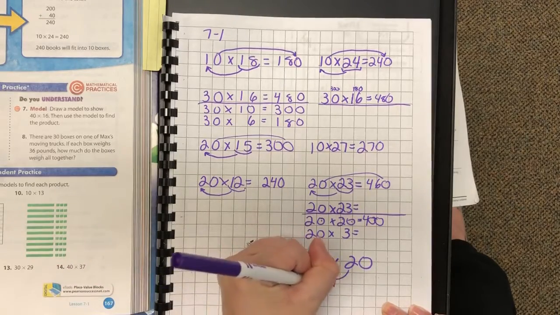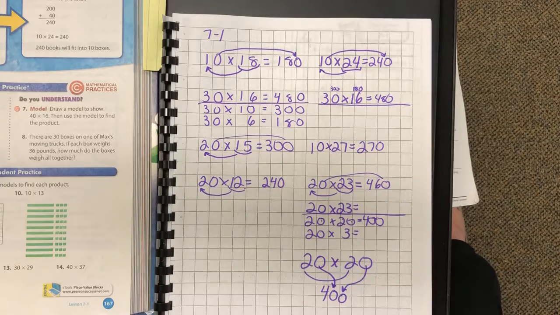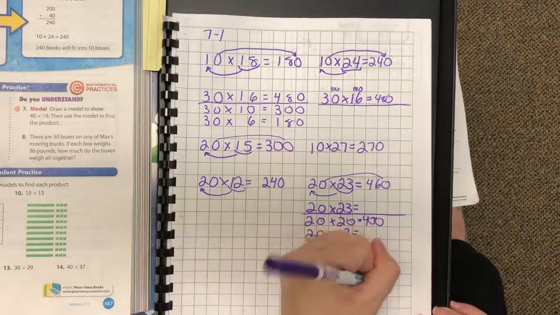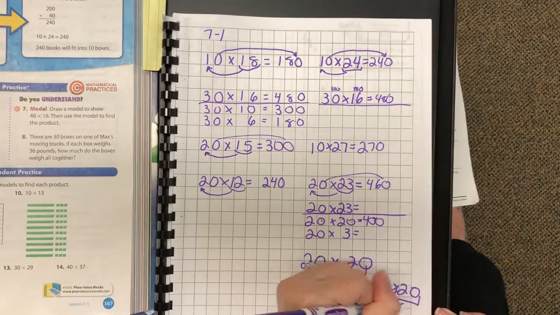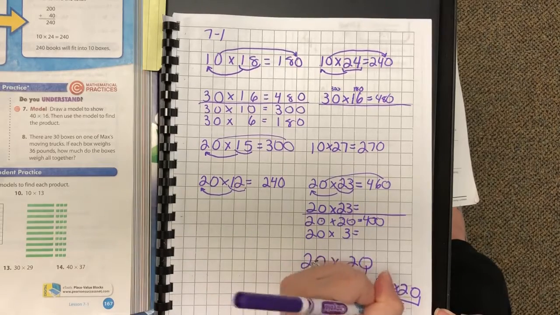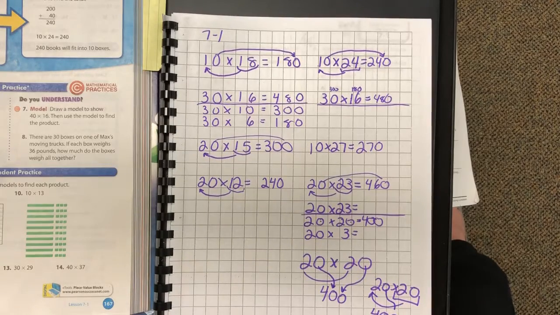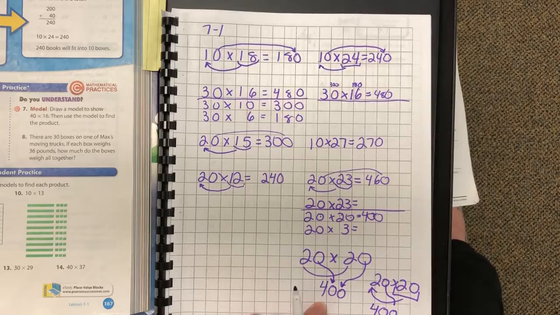Now add on that 0, add on that 0, 400. That's one way to do it. I can also do 20 times 2 is 40. Add on my 0. I feel like I'm making football plays here with all these X's and O's and arrows. But I hope that makes sense.